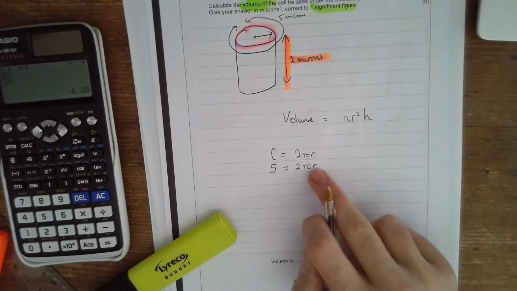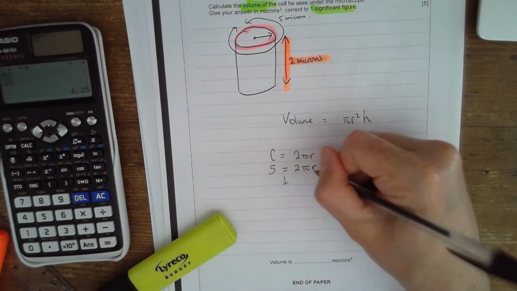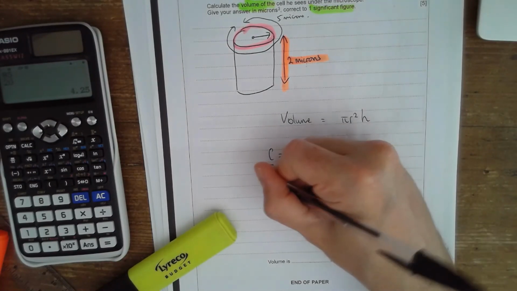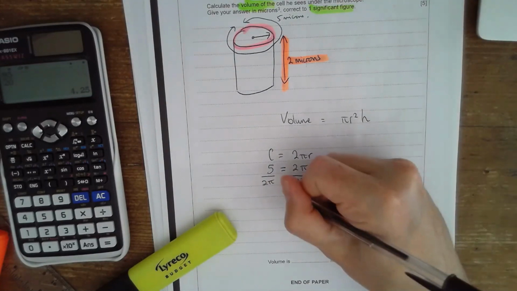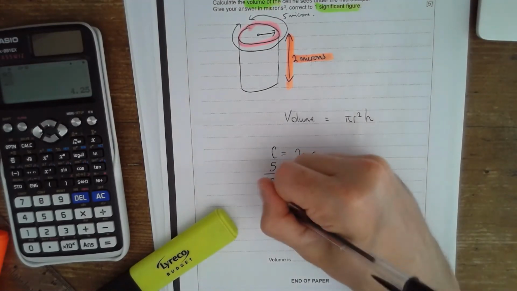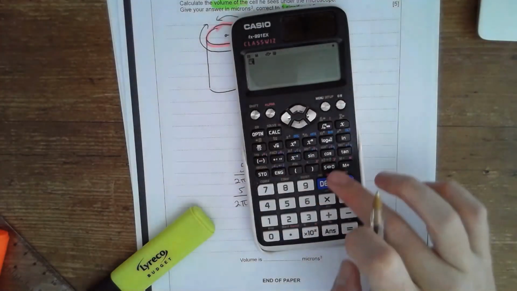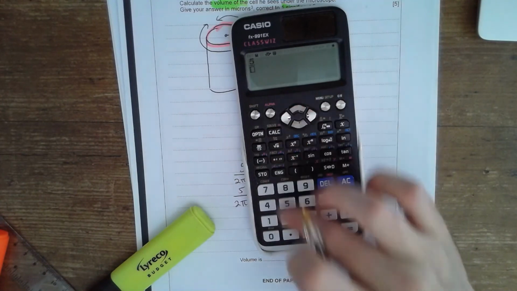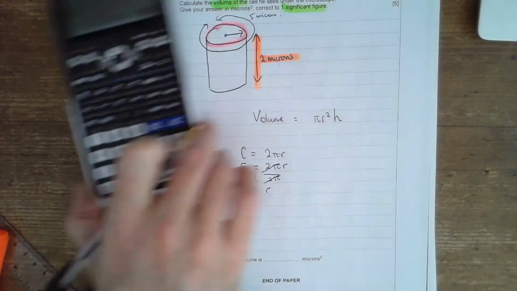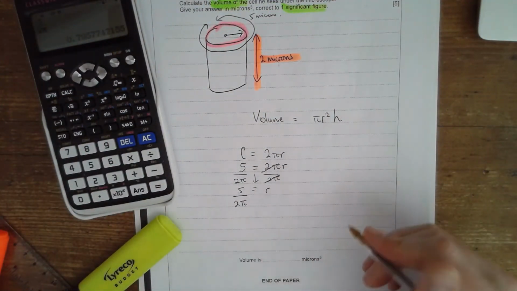So to get the radius by itself, I want to get rid of what's touching it, which is the 2 pi. Touching means timesing. So I'm going to divide this side by 2 pi, and I'm going to divide this side by 2 pi. They're going to cancel out, leaving me with just the radius, and that's just going to stay as 5 divided by 2 pi. If I wanted to, I could go and find out what that was on my calculator, but you'll notice it's a really long, horrible number. So it's easier for now just to leave it as that, okay? And I'll use it like that in my calculator.